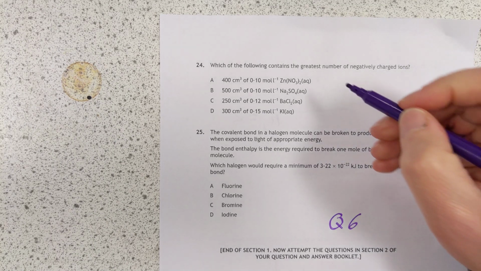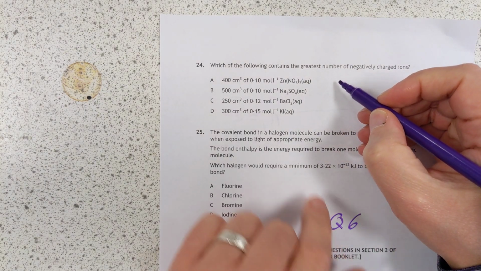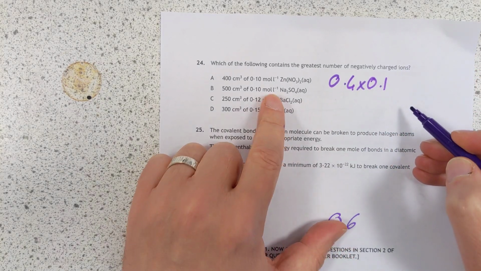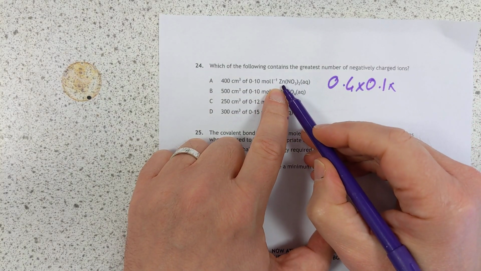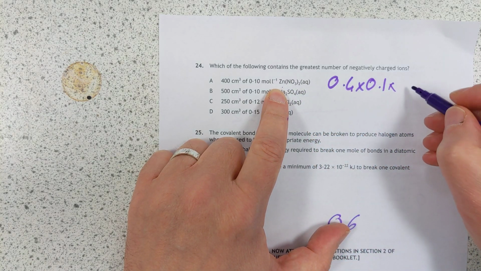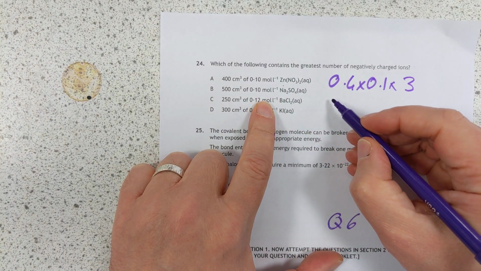This is a horrible donkey question where you've just got to slog away at it. So if we work out the moles, first of all, we've got 0.4 times 0.1 for this one, times, and then you've got 1 zinc ion and 2 nitrate ions, so there's a total of 3 ions here. I'm just going to go down and do this for all of them.